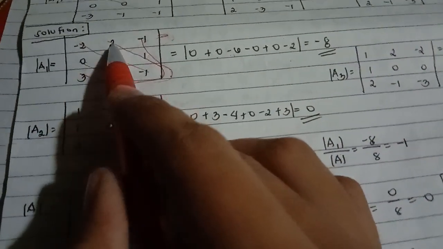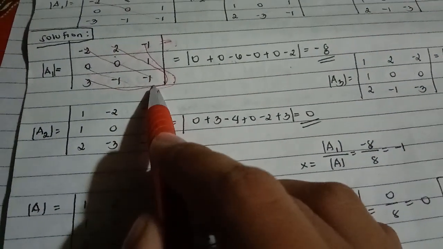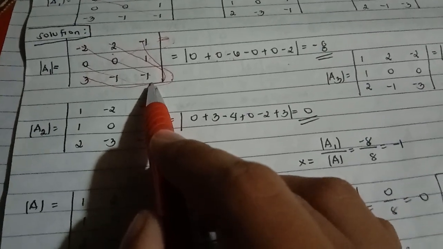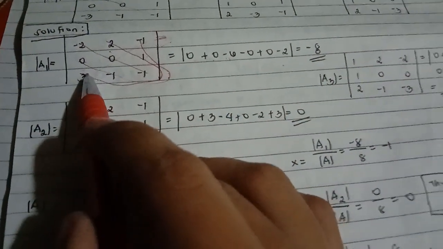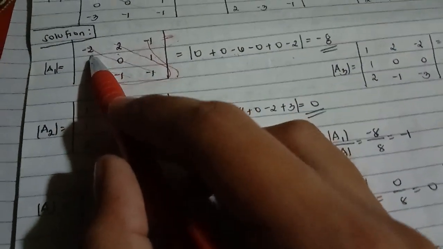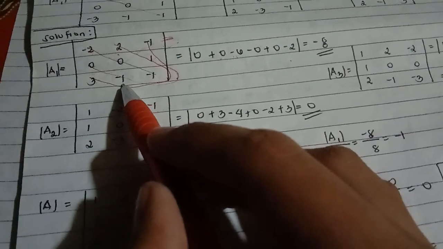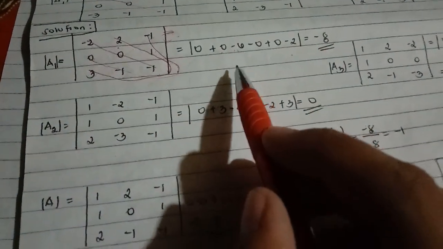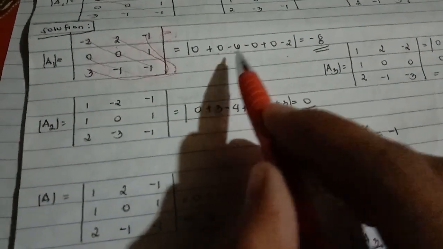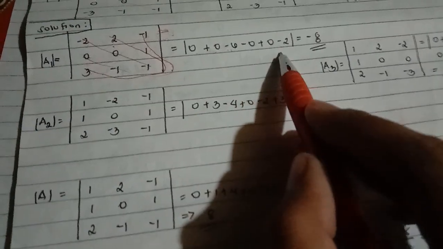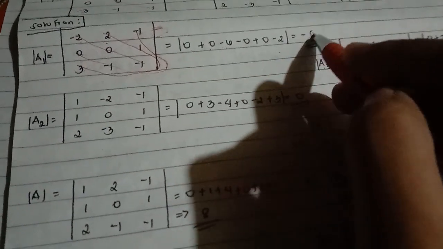Next is 0 times 2 times negative 1 is equals to 0. Since naman siya negative, so mahimo siya positive 0. Next is negative 2 times 1 times negative 1 is equals to negative 2. Kaya naman siya negative diri, so mahimo siya negative 2. So 0 plus 0 minus 6 minus 0 plus 0 minus 2 is equals to negative 8.